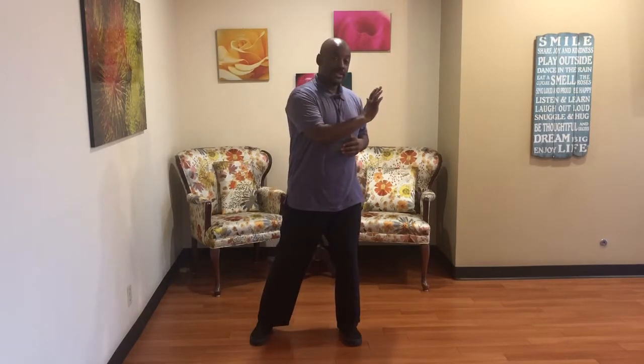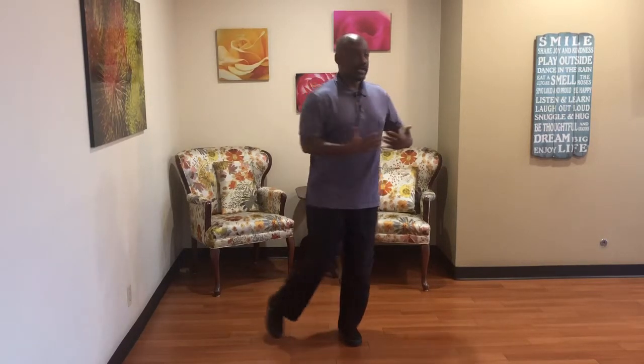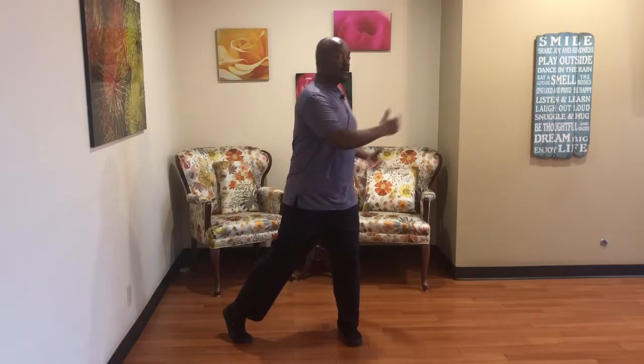So extension of the hip causes the body to turn away from the extending hip. Flexion of the hip causes the body to turn in the direction of the flexing hip. So flexion of the hip pulls the body in a direction towards that flexing hip. Extension of the hip pushes the body in a direction away from the extending hip.